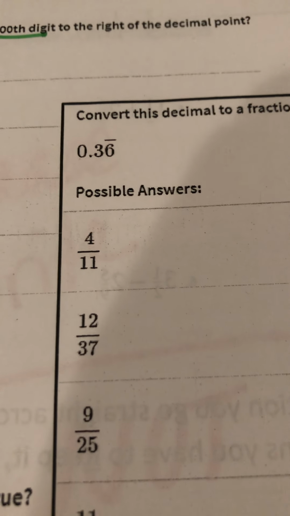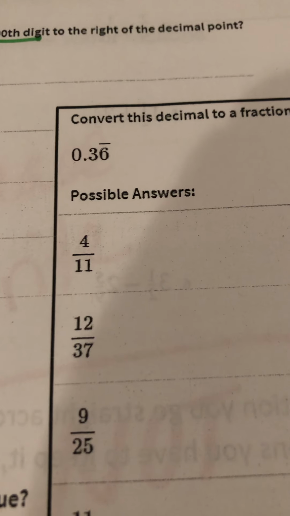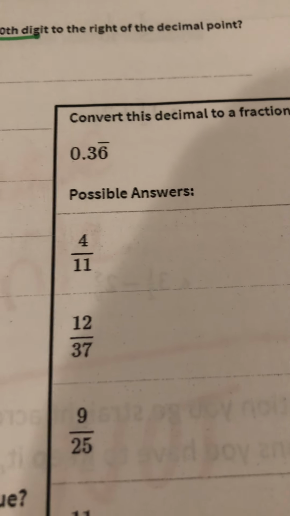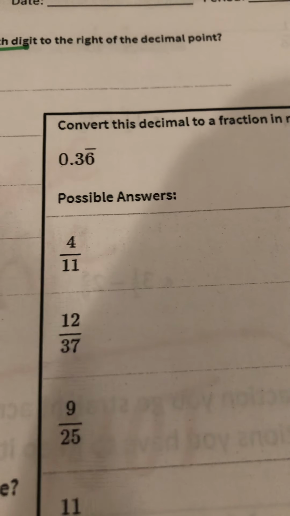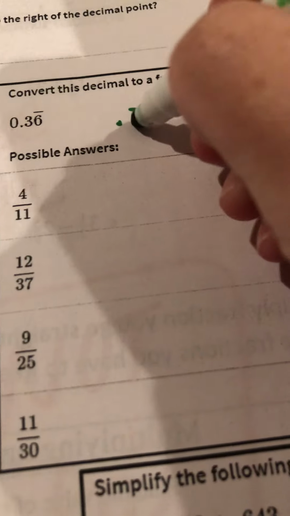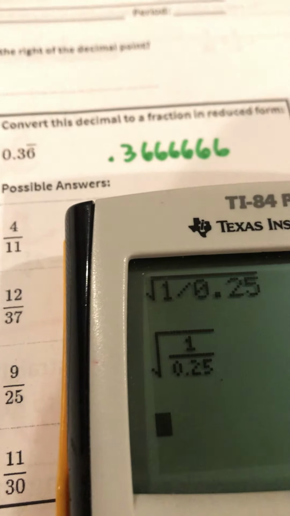Okay, so last time we talked about what does that mean? So I'm going to give you just a second to think about what's repeated there. Is the 3 repeated? Is the 3 and 6 repeated, or just the 6? Okay, so I hope you said 0.36666666 like that, right? That's what that line means, is it's over the 6.